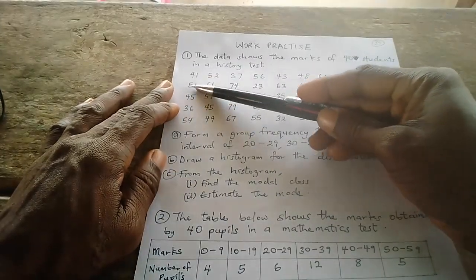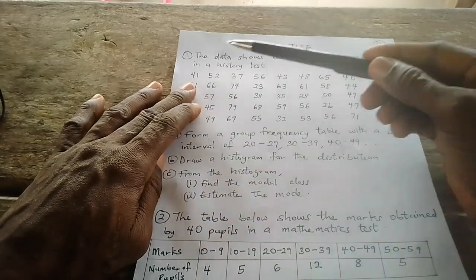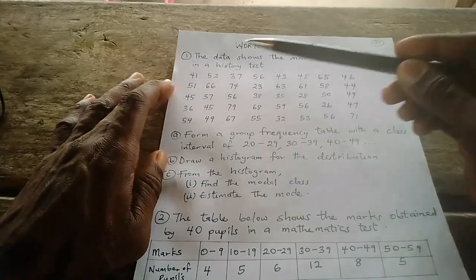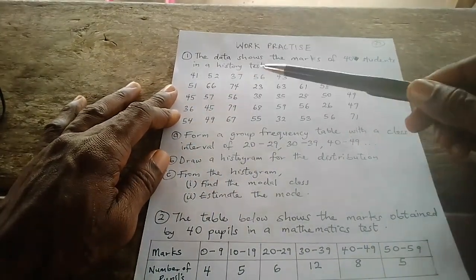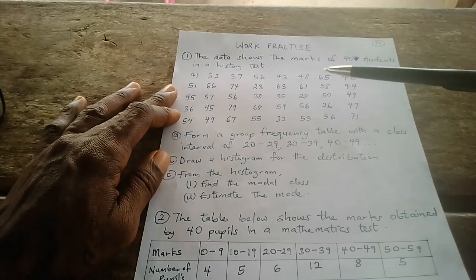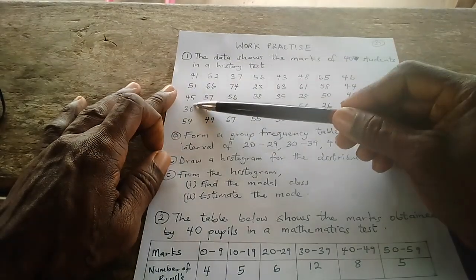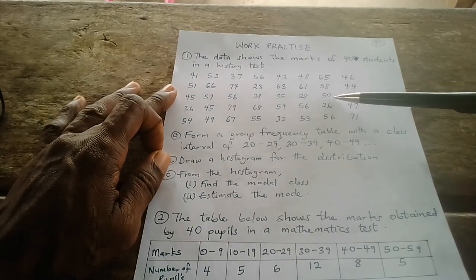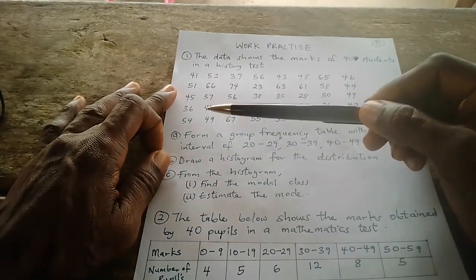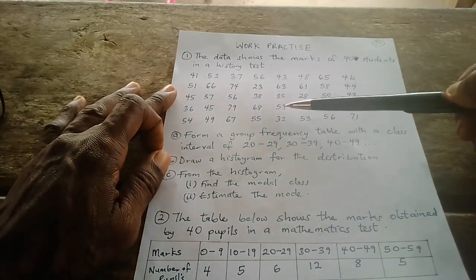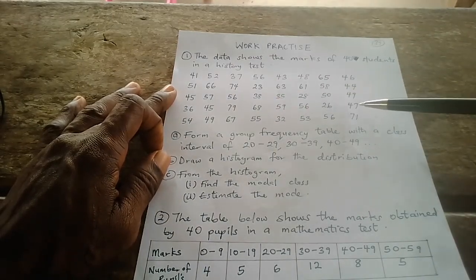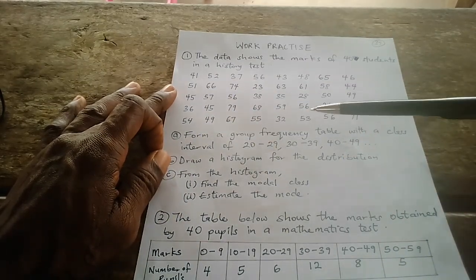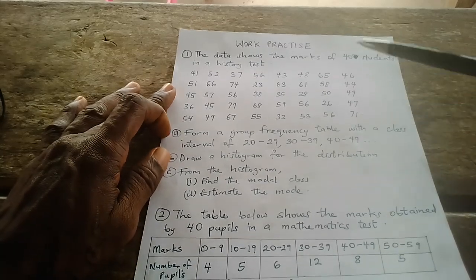These are the marks: 41, 52, 37, 56, 43, 48, 65, 46, 51, 66, 74, 23, 63, 61, 58, 44, 45, 57, 56, 38, 35, 28, 50, 49, 36, 45, 79, 68, 59, 56, 26, 47, 54, 49, 67, 55, 32, 53, 56, 71.